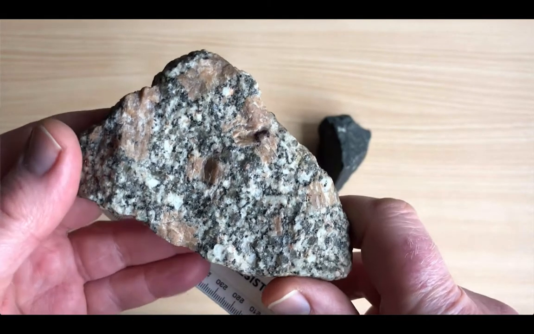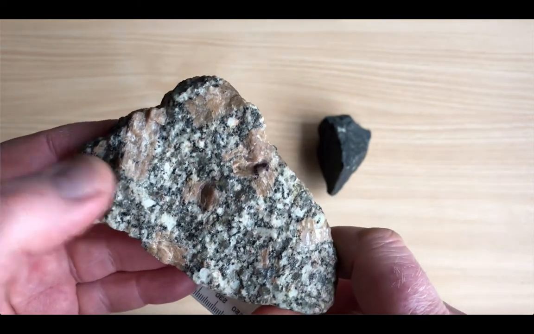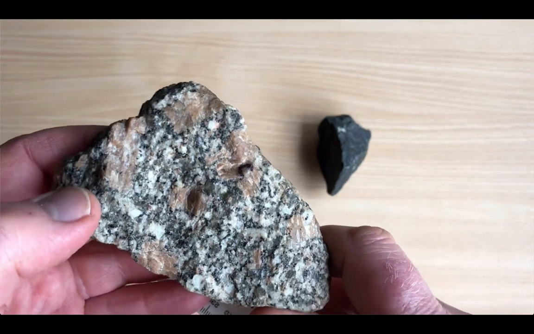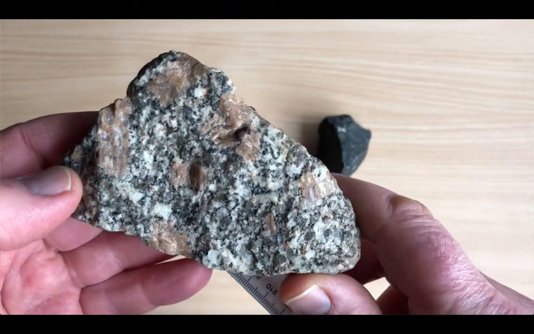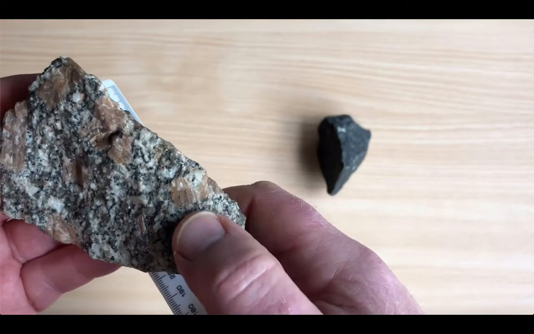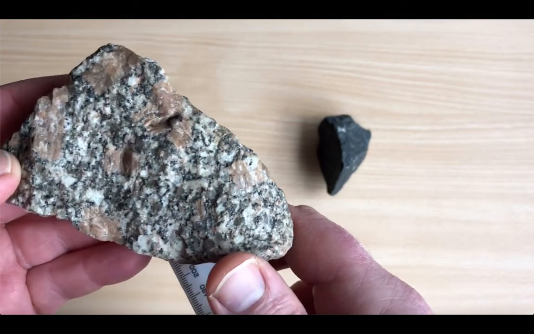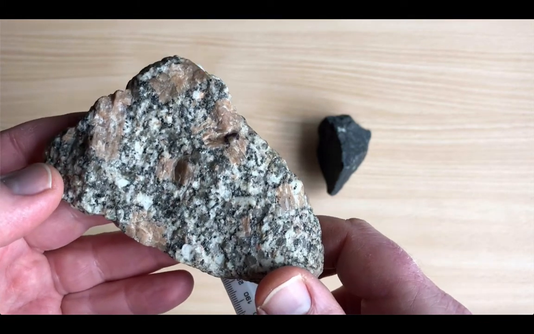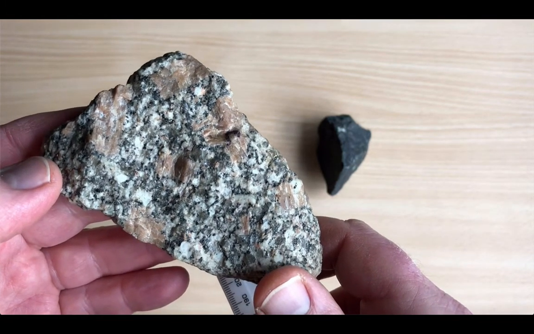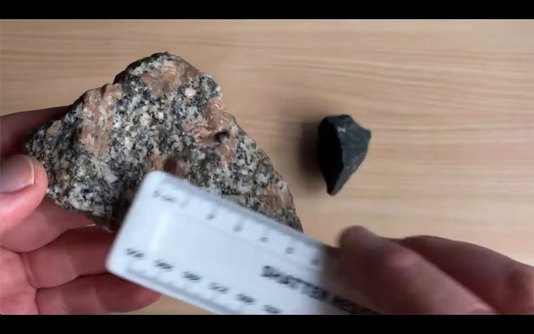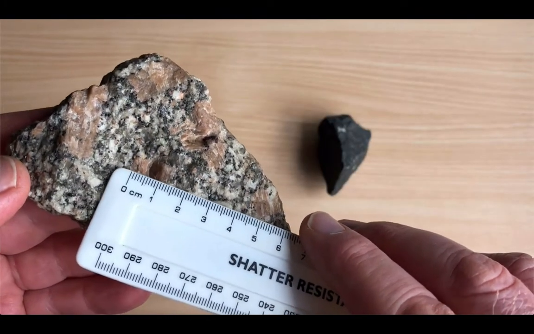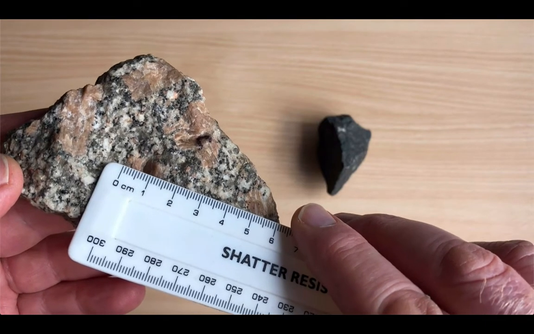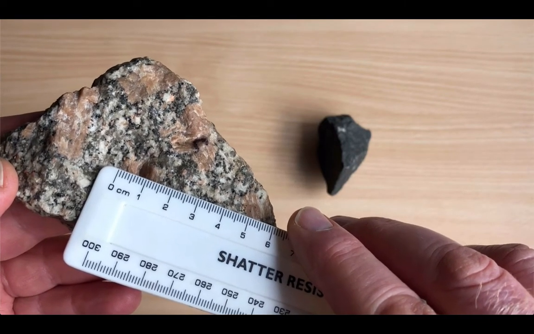Perhaps most striking, though, are these pink crystals. The pink crystals, you can see, are really quite rectangular in shape. They're quite a regular shape compared to the rest of the rock. You'll see as well that these crystals are considerably larger than the rest of the crystals.